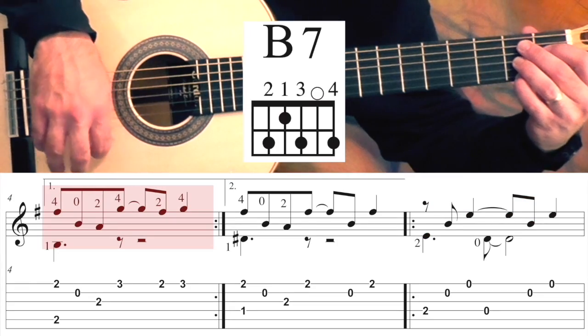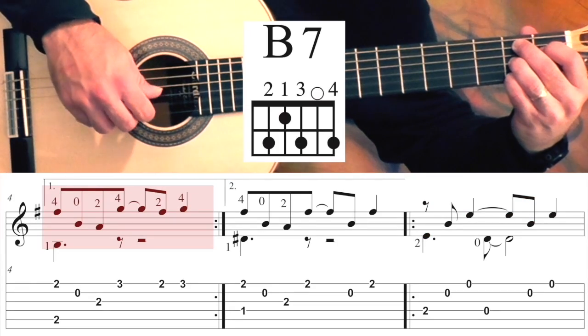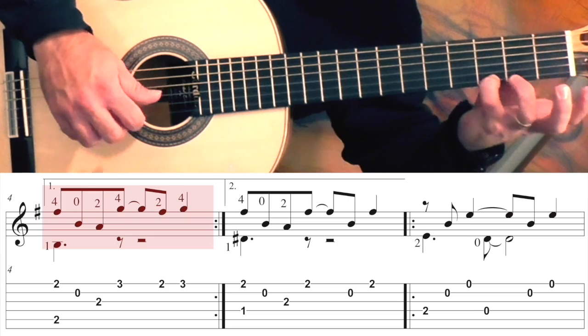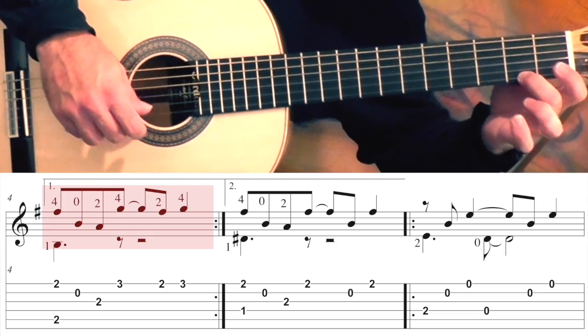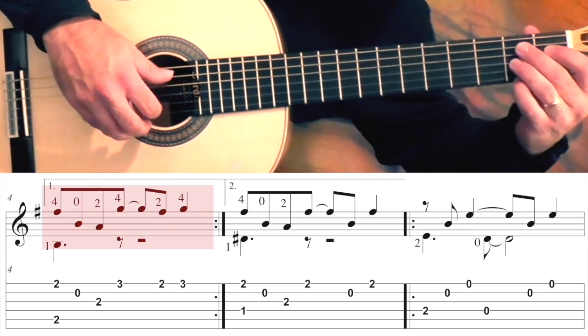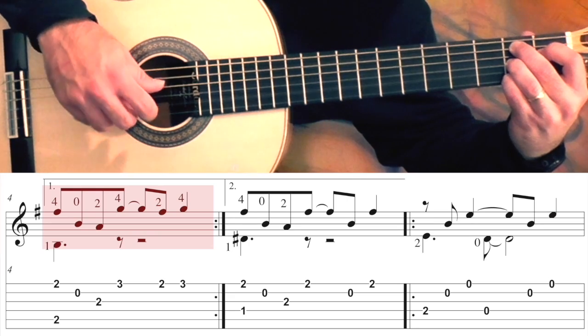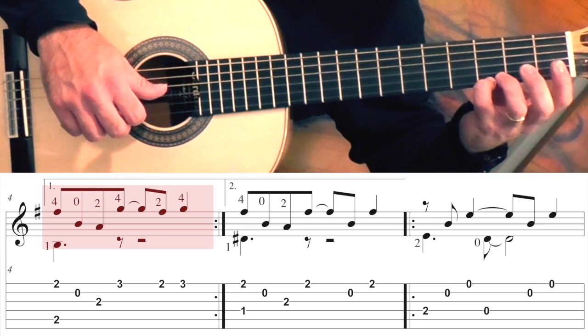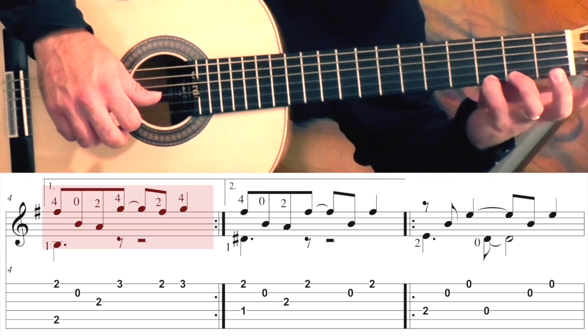Measure 4, B7 chord. And then we're going to go up to the 3rd fret. So with the rhythm, that's going to go 1 and 2 and 3 and 4.